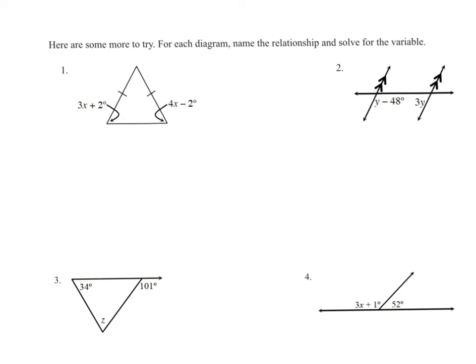So we're going to apply a variety of these relationships just to practice them. For each diagram, name the relationship and solve for the variable. So as I look at number 1 here, I see that it has these tick marks, which indicate that these sides are congruent, which means the triangle is an isosceles triangle. That's important to note because in an isosceles triangle, those base angles are congruent. So that gives me the equation that I can then solve for x.